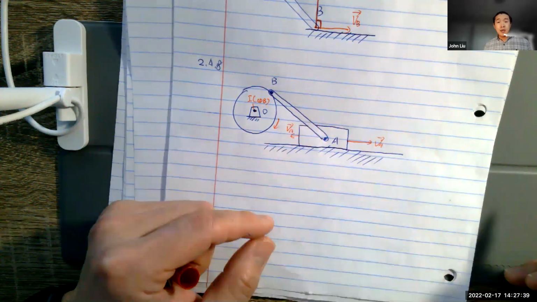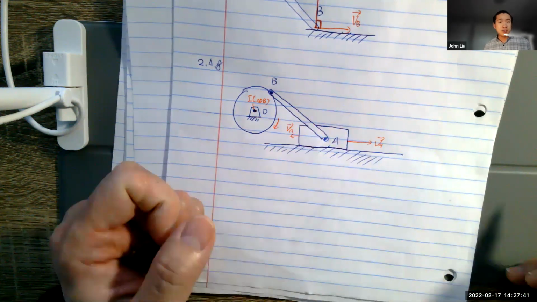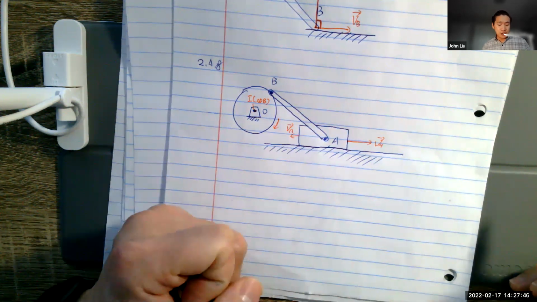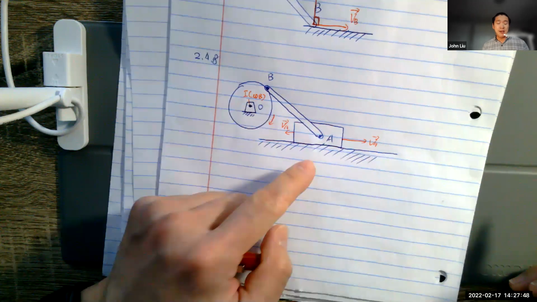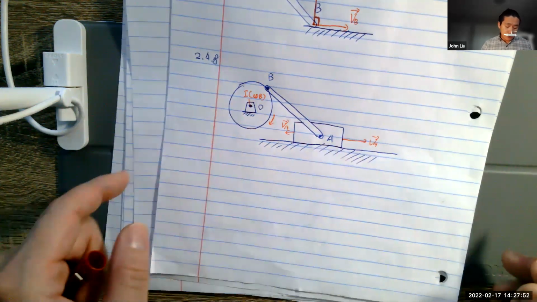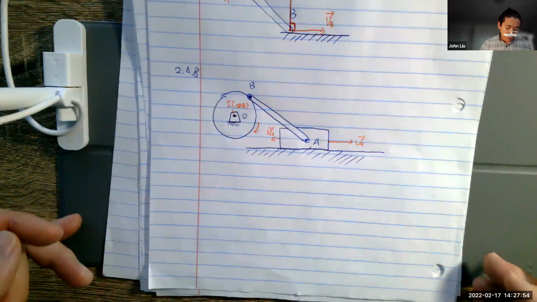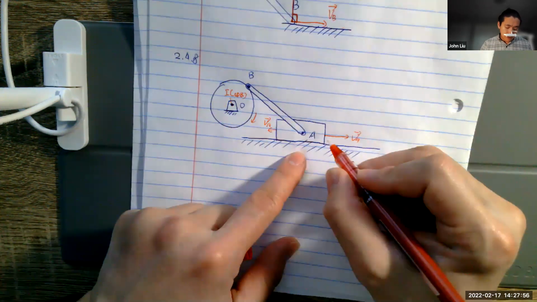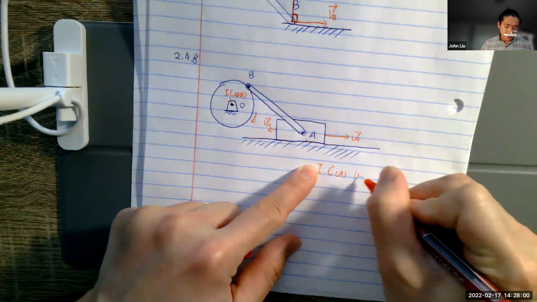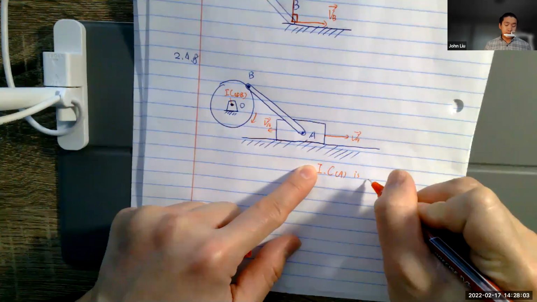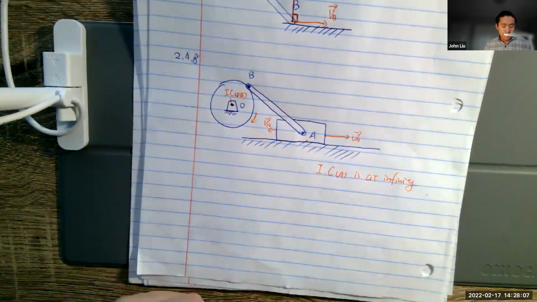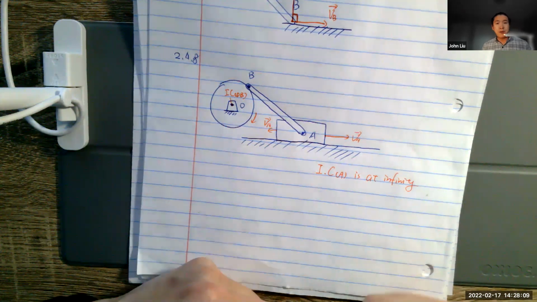Okay, and are there any rotations? No. There is no rotation for this rigid body A. It's doing pure translation only. So we know the instant center for A is at infinity, because there's no rotation. Okay, now we have one rigid body left.